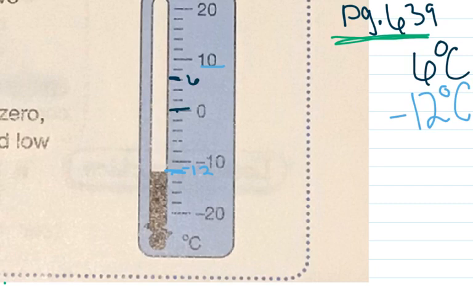Now, each tick mark is 2. So, that means we have 12 degrees up to the 0. So, 12. Okay. We got 14. What's 14 plus 2? 16. Okay, so that's 16.